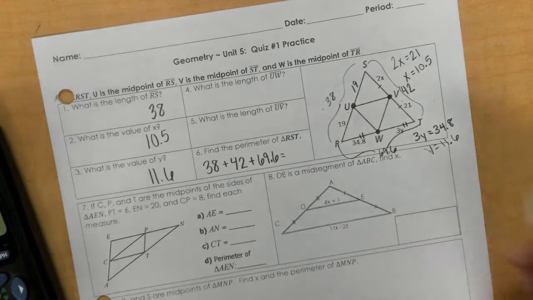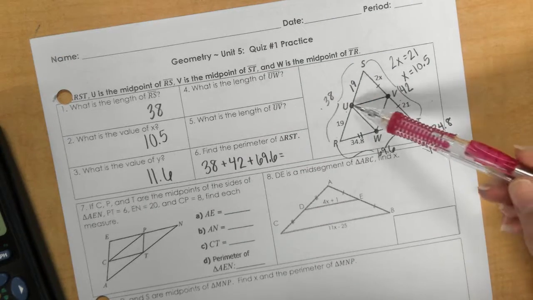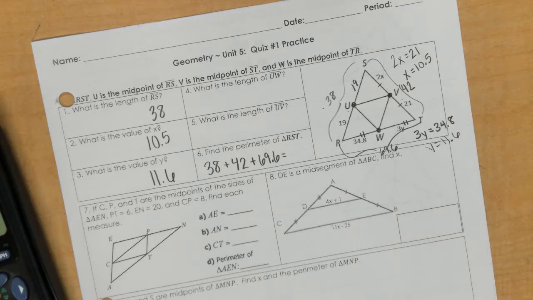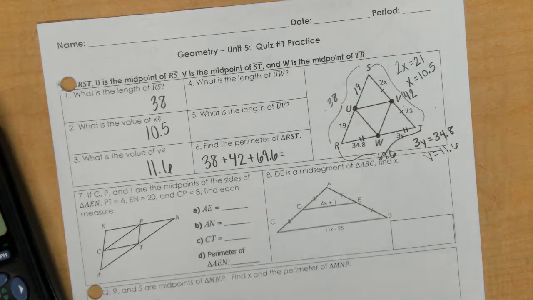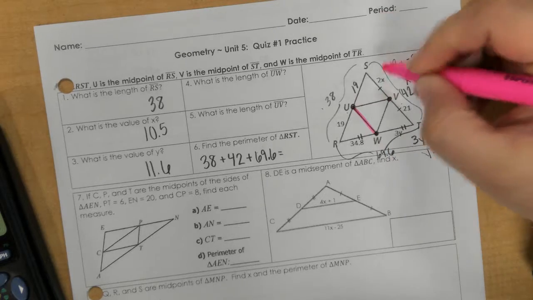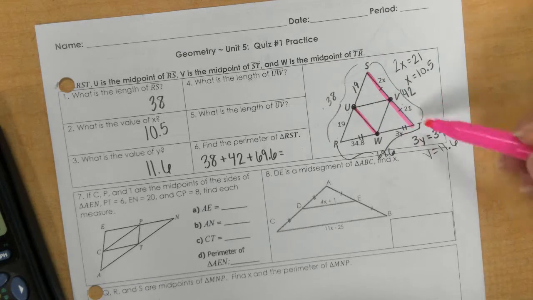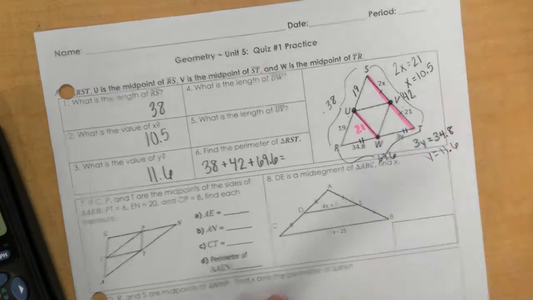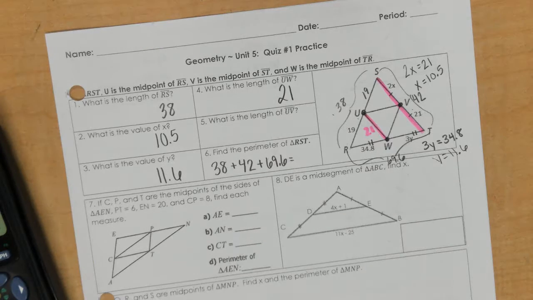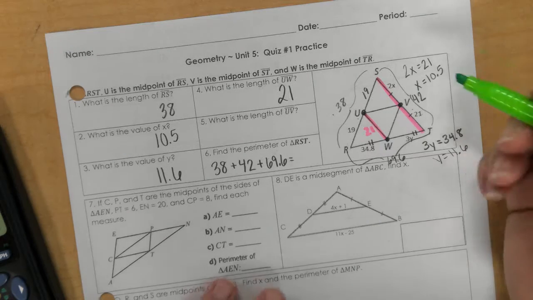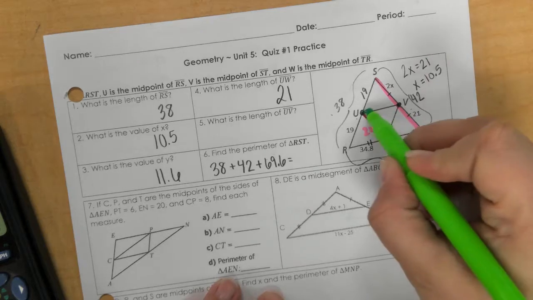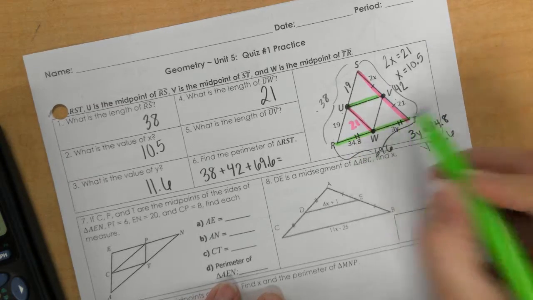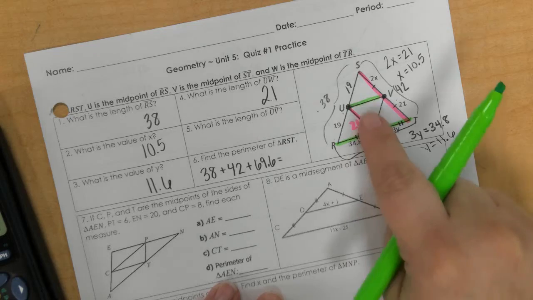Okay. So then, what is the length of UW? It's half the length of its parallel side. So this is UW. The parallel side is ST. So it means that it's going to be 21. Okay? 21. And then for UV, what is the length of UV? This is the parallel side. And so that would be 34.8.